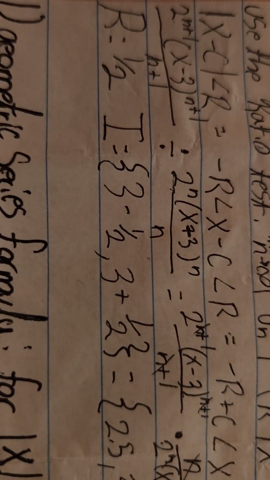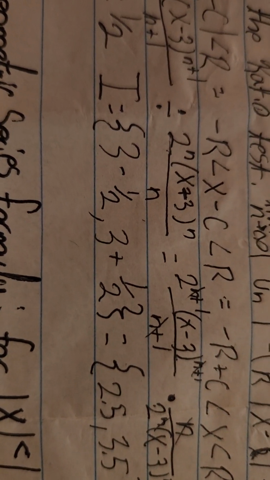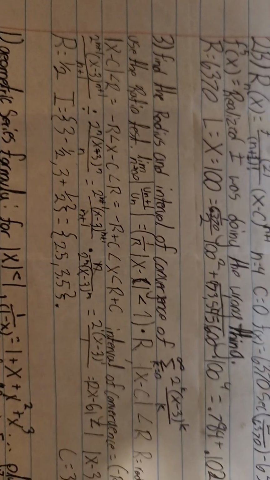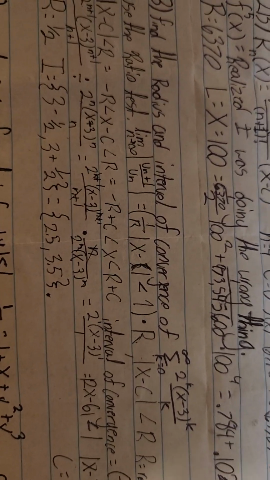And then since our c is equal to 3, our interval of convergence is going to be 3 minus the 1/2 to 3 plus the 1/2, which is 2.5 to 3.5. So radius is 1/2, interval is 2.5 to 3.5.